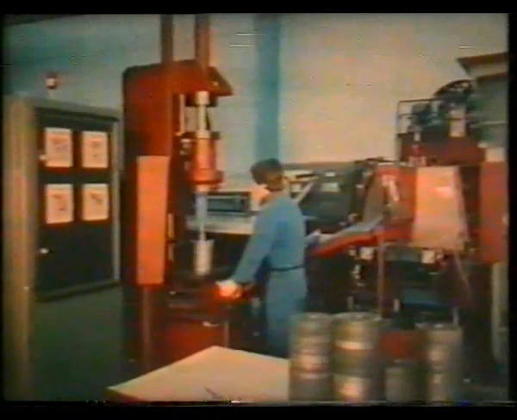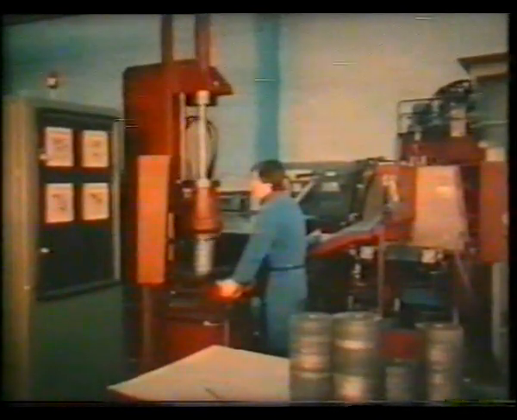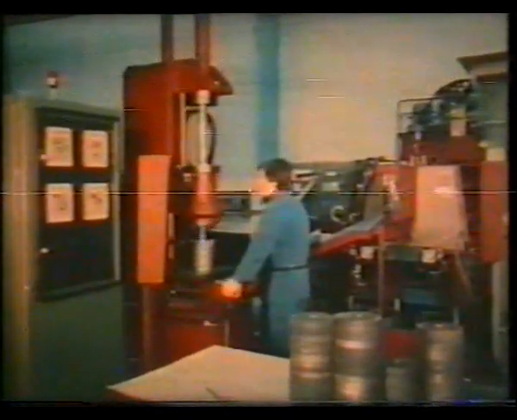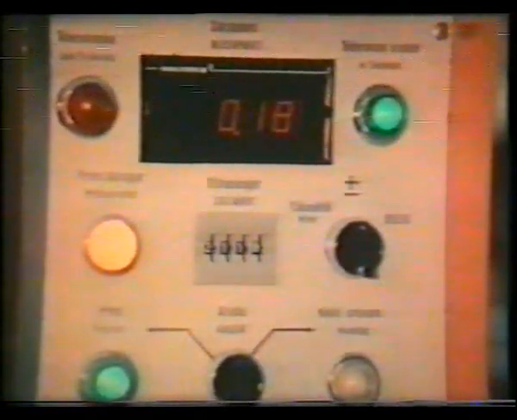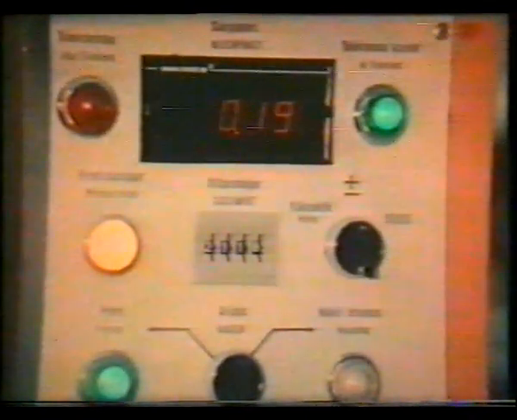The rotors consist of individual lamellae, whose slots are filled with metal in the die casting machine. The stack height is measured under pressure and, if necessary, corrected in accordance with the digitally displayed result.